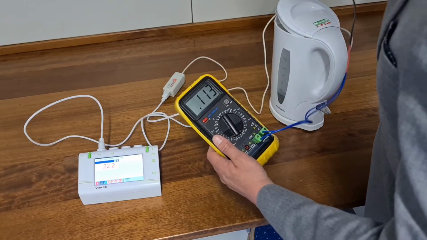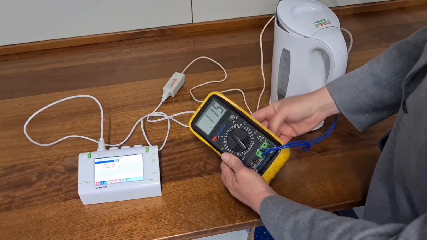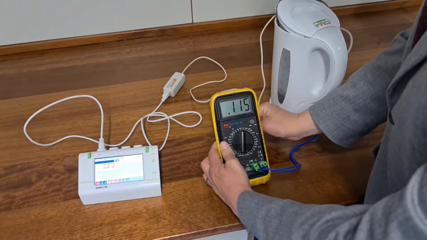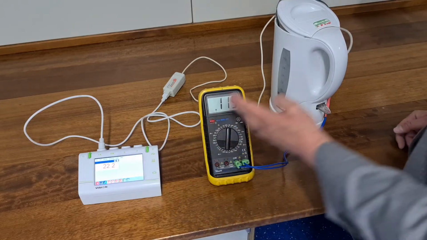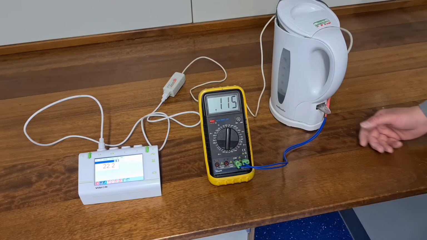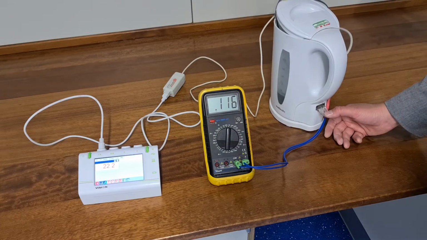As I put this in the water alongside the temperature measurer, what I should find is it comes to a nice steady value. So here the temperature, here the resistance of the thermistor. Let's turn it on and see what happens.